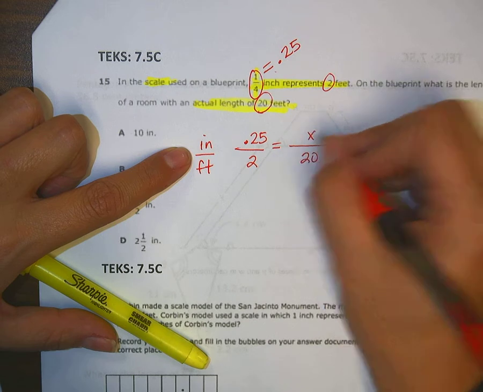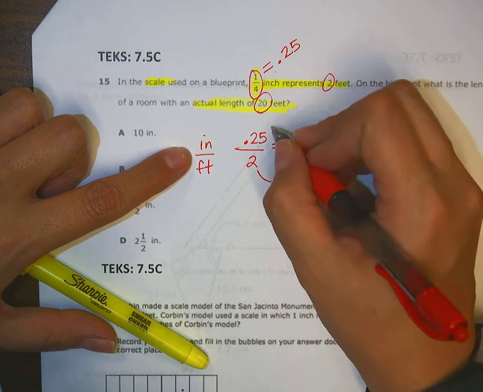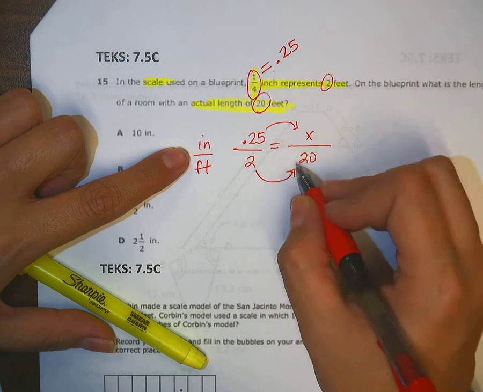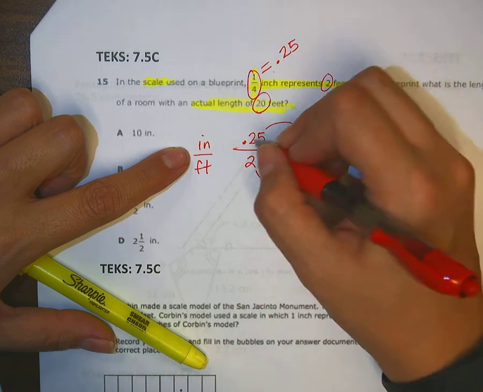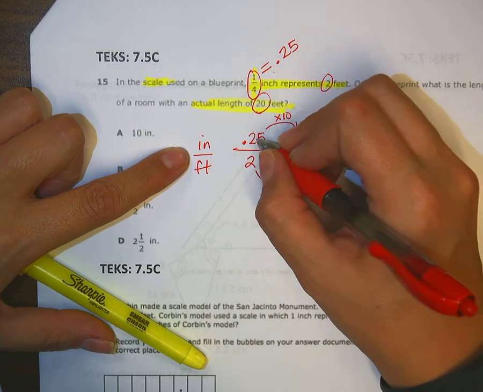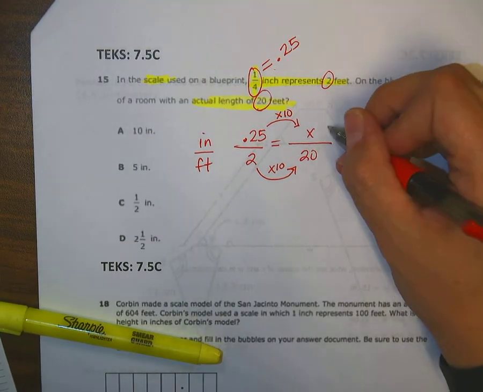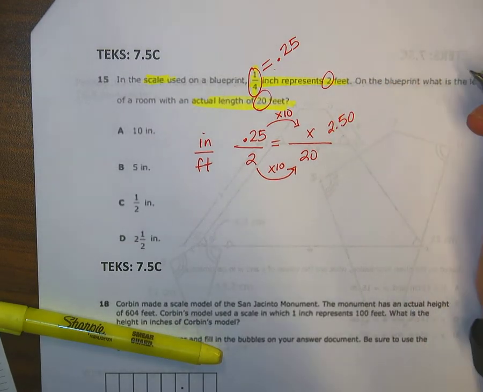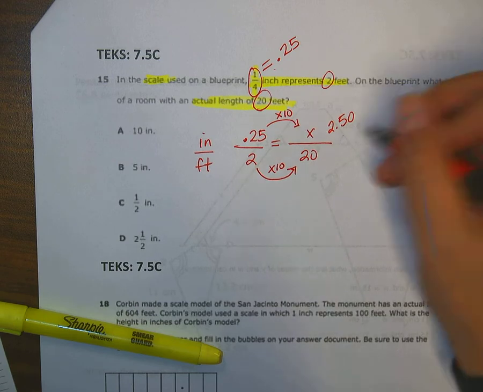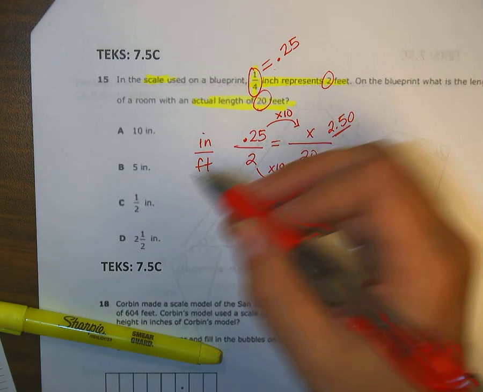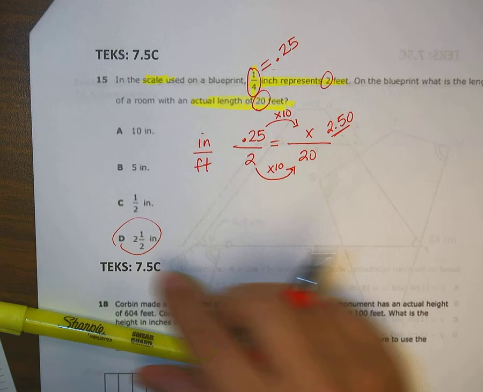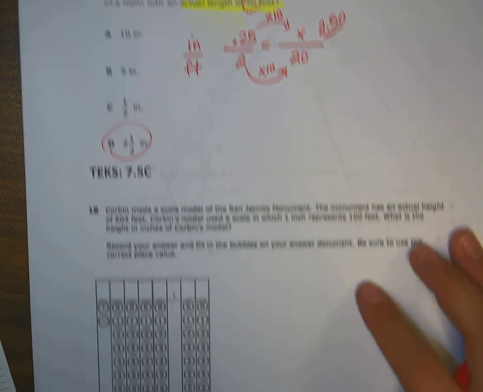Oh, this is nice. Arrow points towards my x. 2 times 10 makes 20. So 25 cents times 20 makes what? $2.50. Which means 2.5 is the answer I'm looking for. Letter D. Very nice.